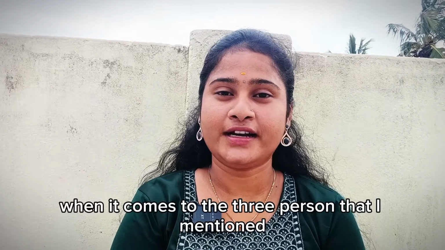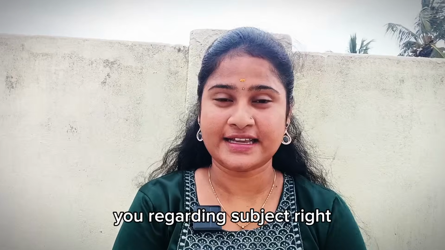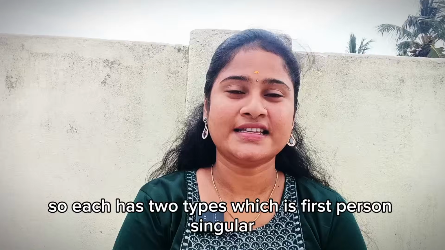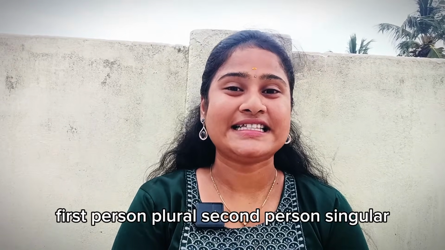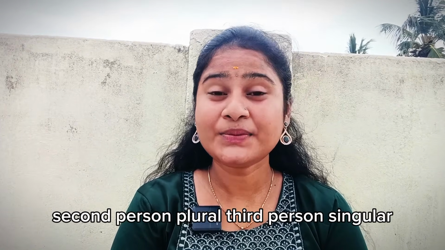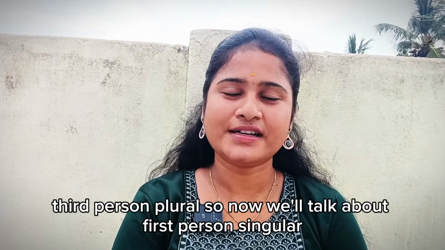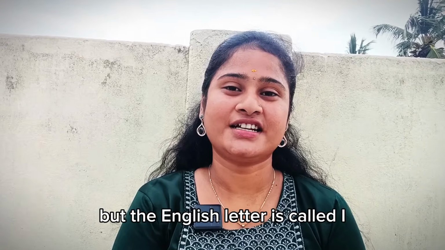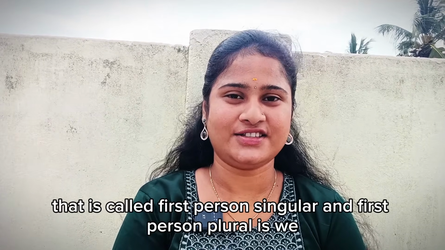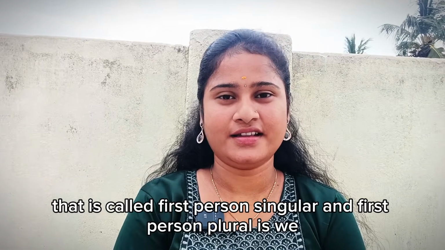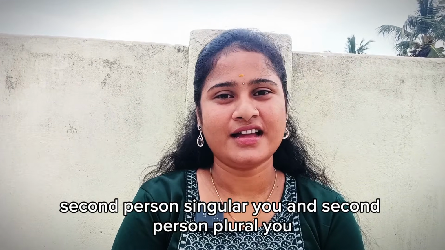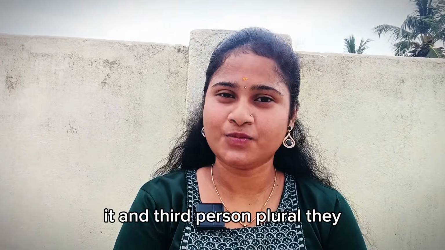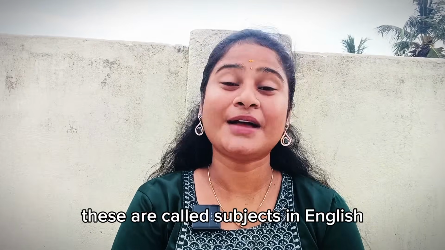Got it? So, when it comes to the three persons that I mentioned regarding subject, right? First person, second person and third person. So, each has two types, which is first person singular, first person plural. Second person singular, second person plural. Third person singular, third person plural. So, now we will talk about first person singular. First person singular is nothing but the English letter I. That is called first person singular. And first person plural is we. Second person singular, you. And second person plural, you. Third person singular, he, she, it. And third person plural, they. These are called subjects in English.